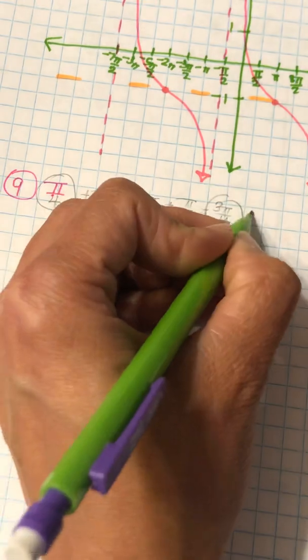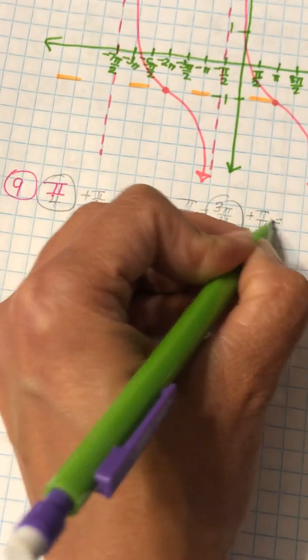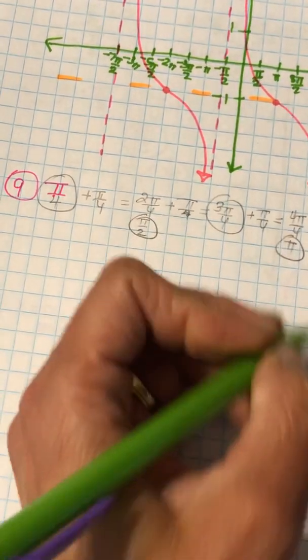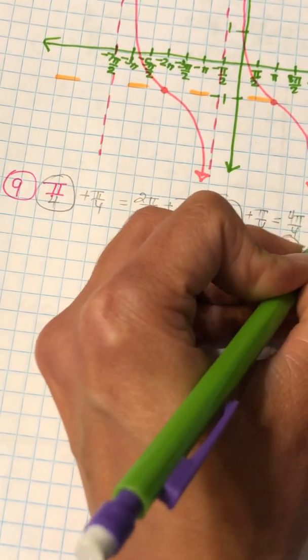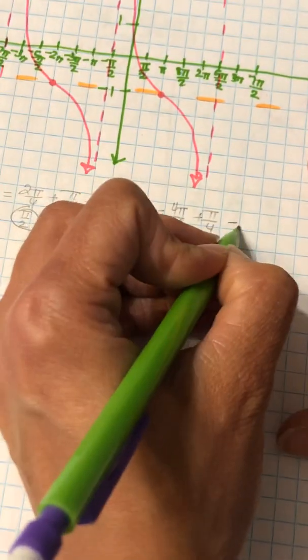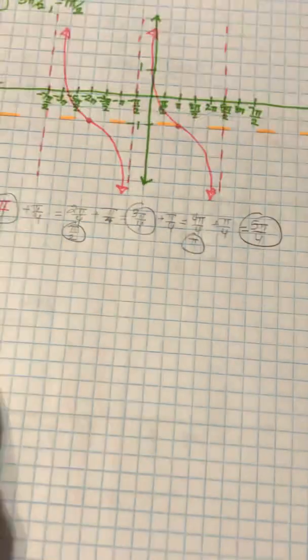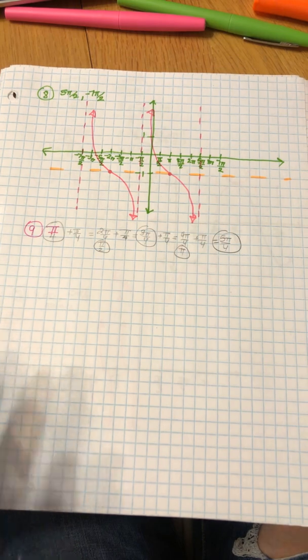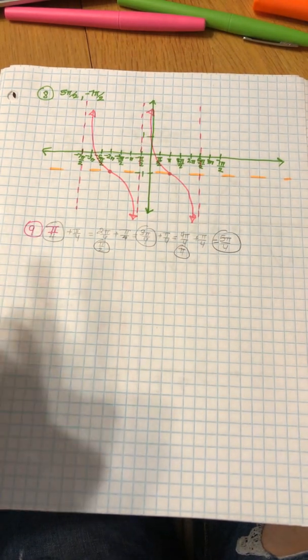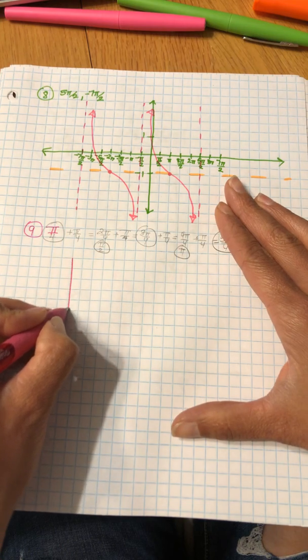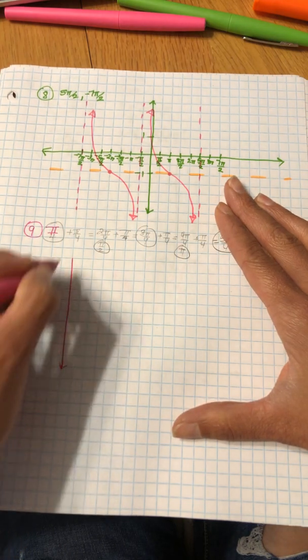There's my third mark. Add pi over 4, we get 4 pi over 4, which reduces to pi, fourth mark. And then add pi over 4, and we get our ending point, which is 5 pi over 4, or 5 marks. All right, we are ready to graph. For this one, I don't really need anything on the negative side of the x, so I'm going to draw my vertical axis right here.